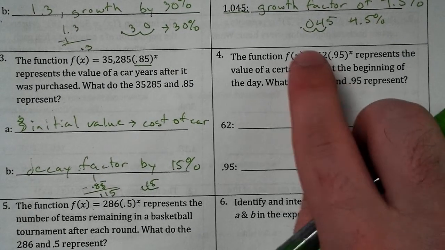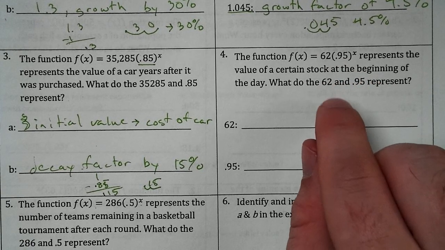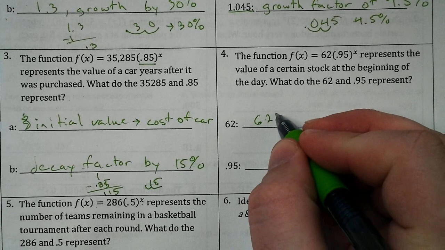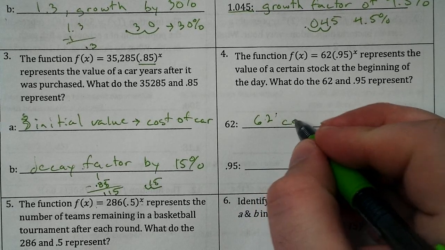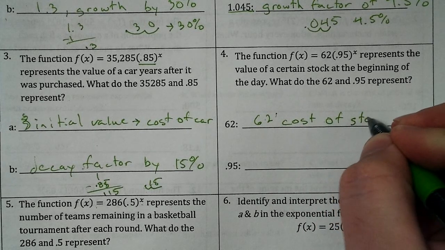The function 62 times 0.95 to the x was a certain stock at the beginning of the day. What does the 62 and the 0.95 represent? 62 is the cost of the stock at the beginning.